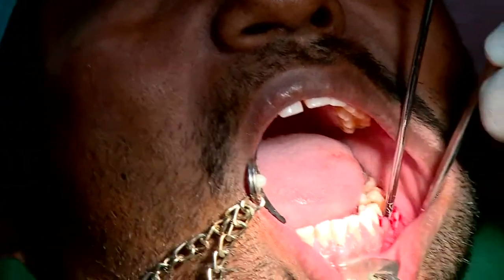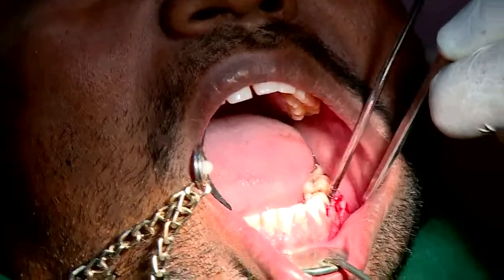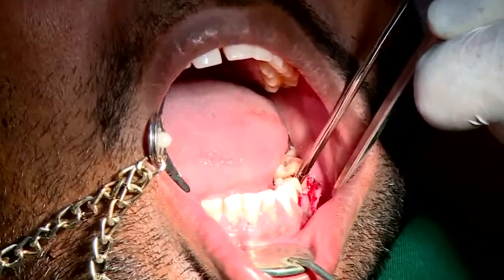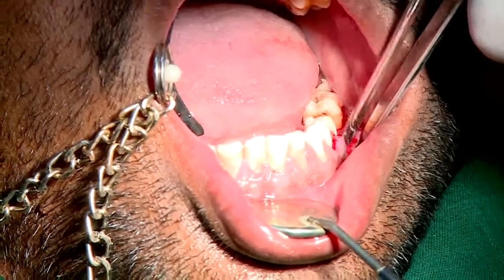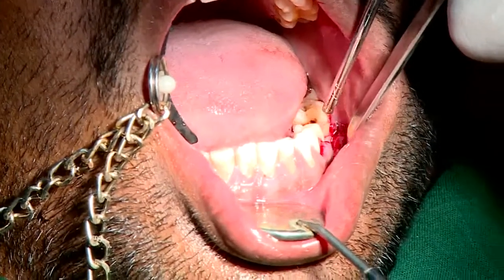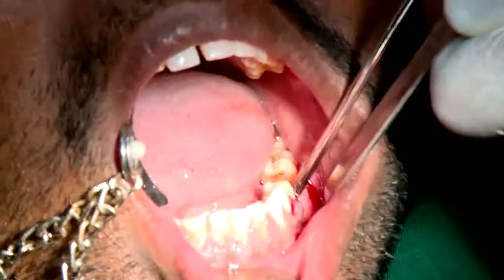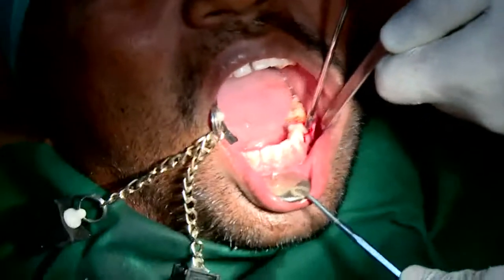See, normally the requirement is you need to have a minimum of 1.5 millimeter of bone on all sides of the implant. So for a 4 millimeter implant with bone all around, you need a crestal width of ideally 7 and above.